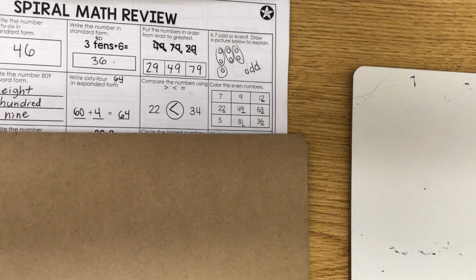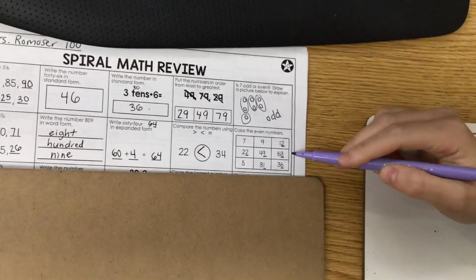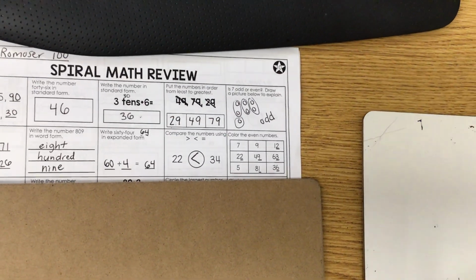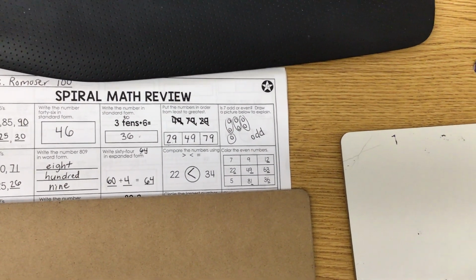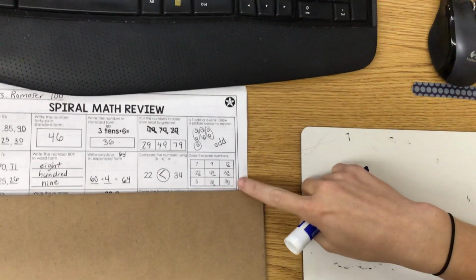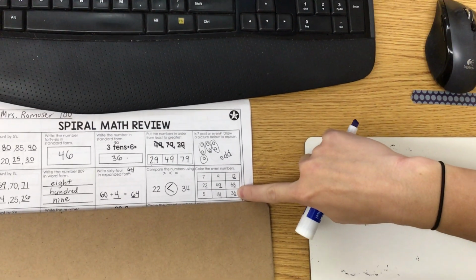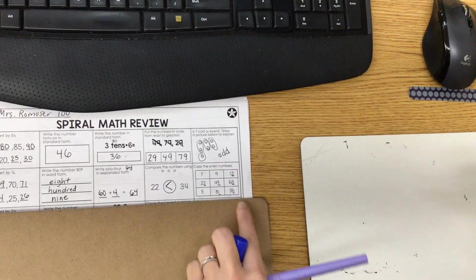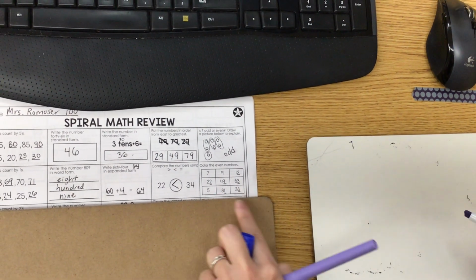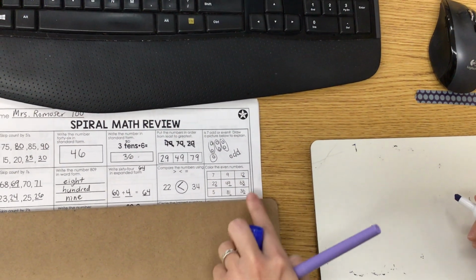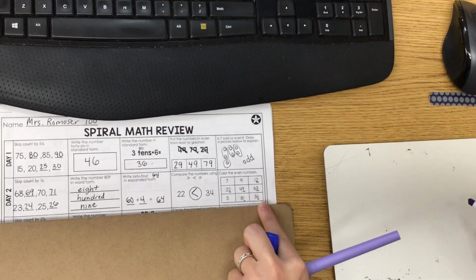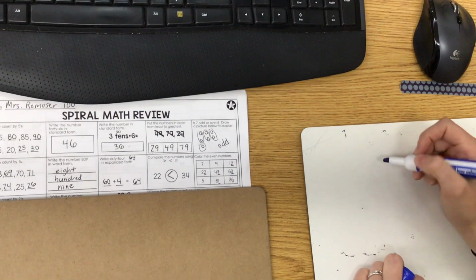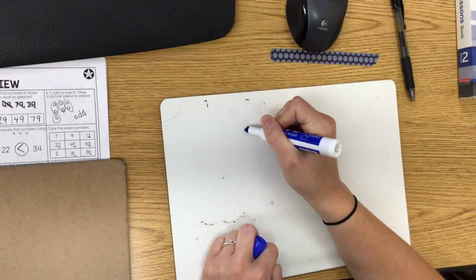Let's look at 36. I don't want to make 36 circles, but I don't have to do that, because all you have to do is look at the ones place. There's a 6 in the ones place, and I've underlined the ones place here for you in each of these. So just look at the one that's underlined, okay? 6 is underlined. So I'm going to draw 6 circles.